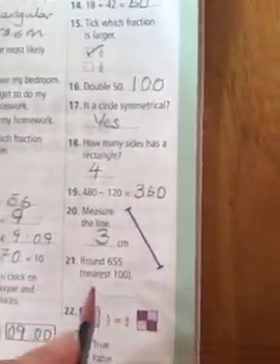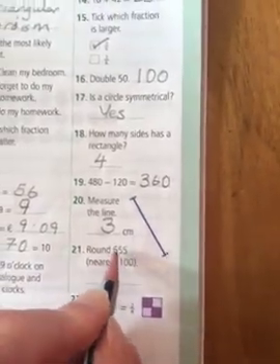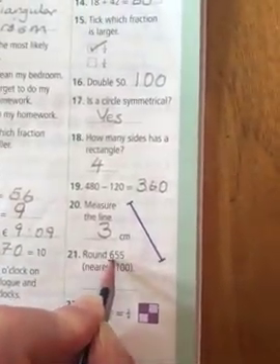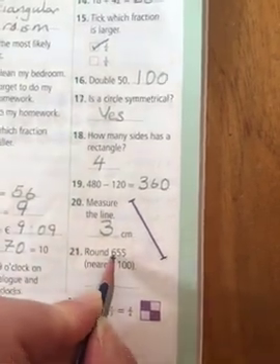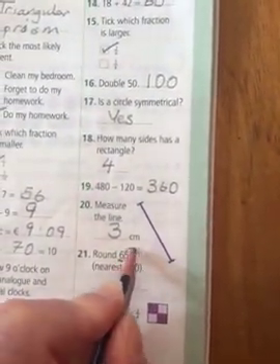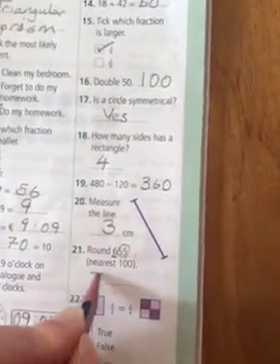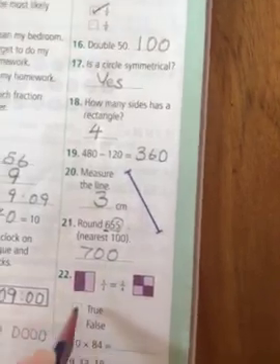3 centimeters. Round 655 to the nearest 100. So we're rounding to the nearest 100. So is 655 closer to 600 or is it closer to 700? So we look at our 55. Is 55 above 50? Yes, it is. So we round up the whole way to 700.